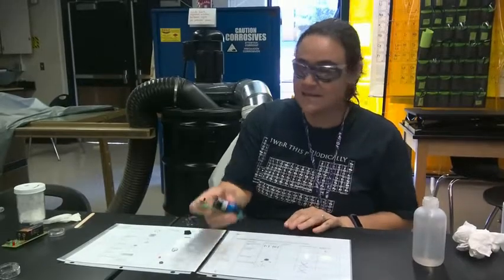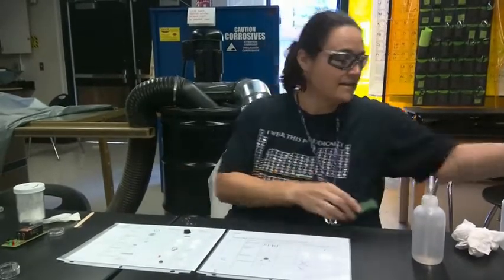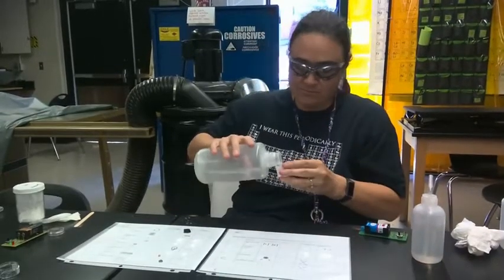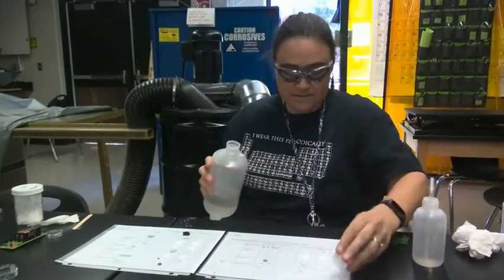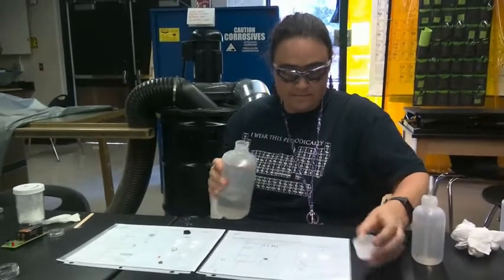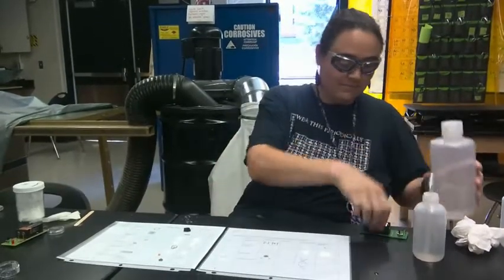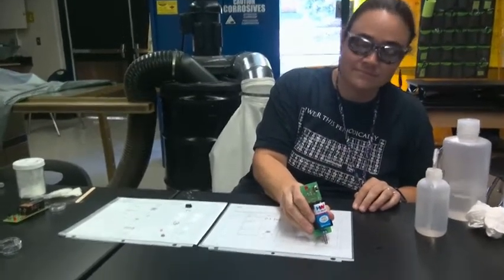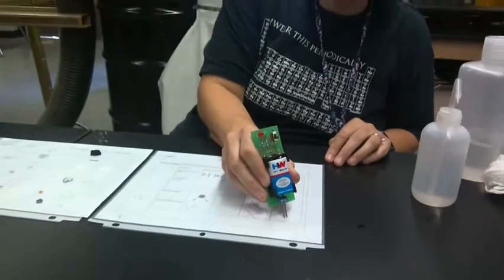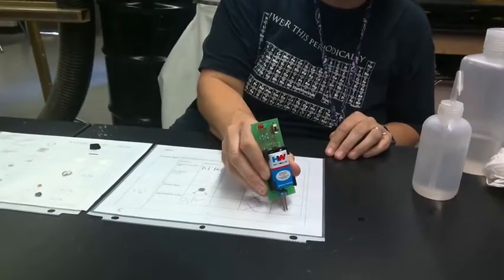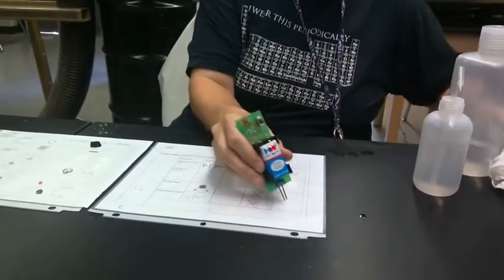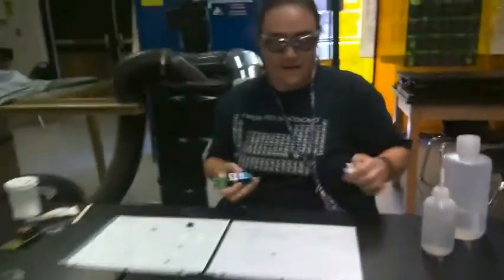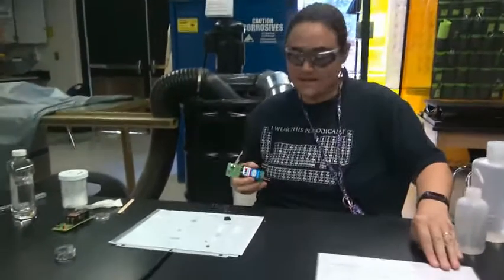Then lastly down here we have some ethanol. Just a couple drops. And you can record your result there. Okay. All right, moving on to the next page.